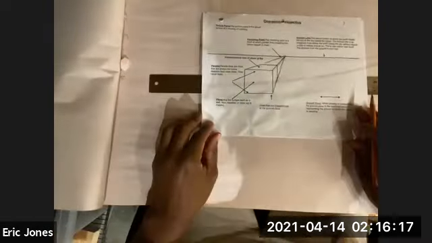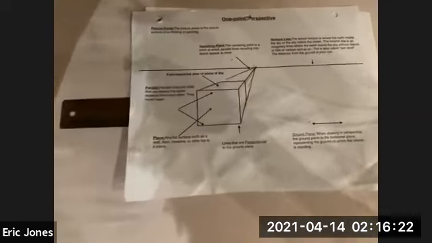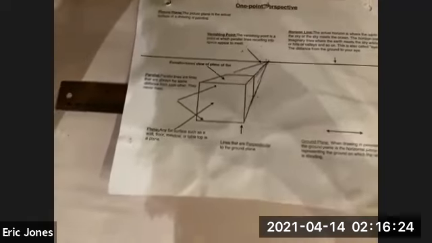Okay. So again, like I said before, if you need to take a break, go ahead and take a break. Come back if you have any questions. If you have any questions during the demonstration, let me know. All right, 1 point perspective. This is an example of 1 point perspective. We're going to draw this. And what is 1 point perspective?